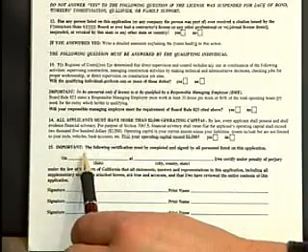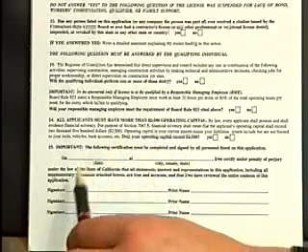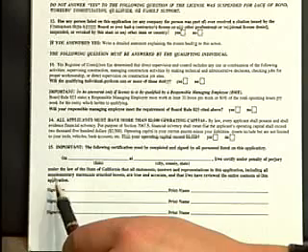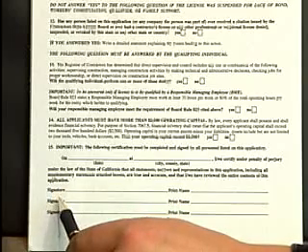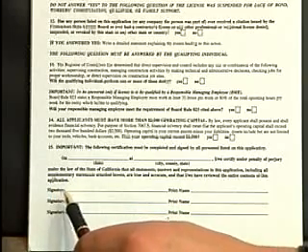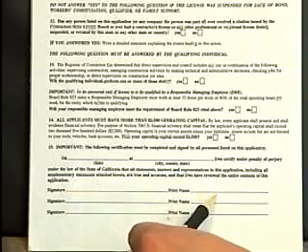Now, don't forget to mark the date and cities, county, state, and sign the lines. The reason there are additional lines here is for partnerships or corporations. If this is an individual, you just sign the top line and then print your name.